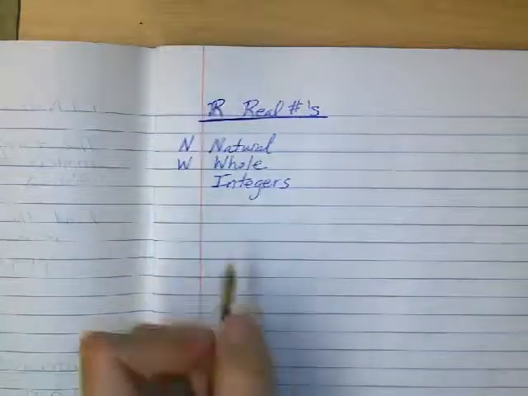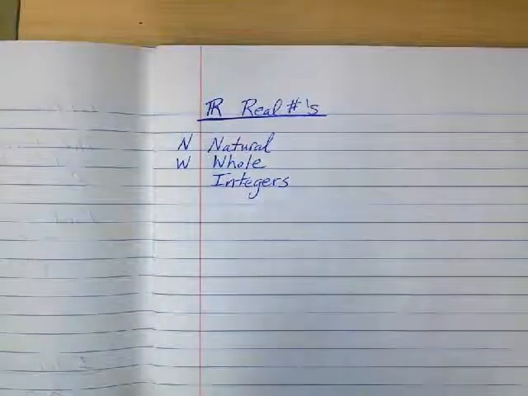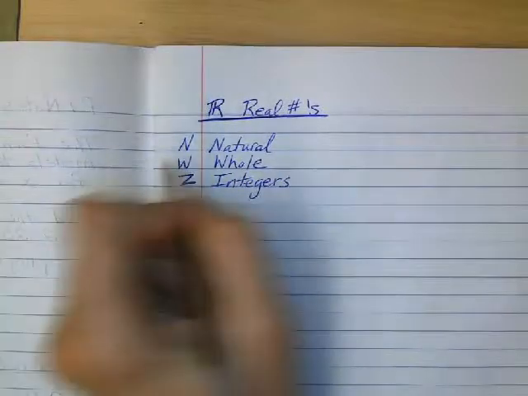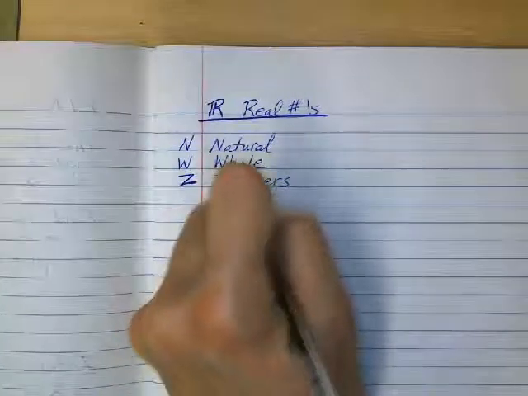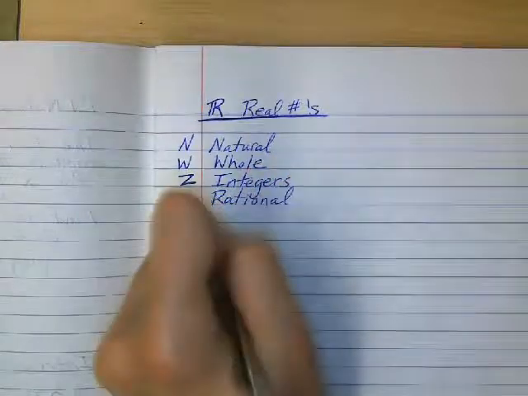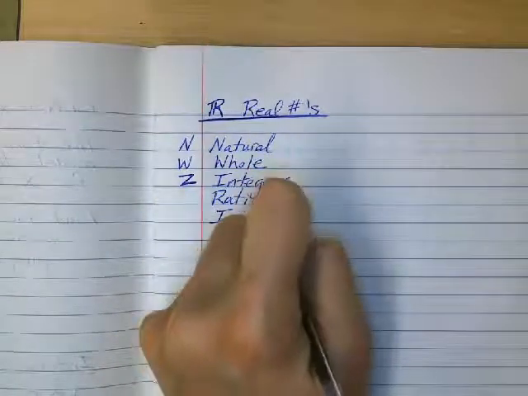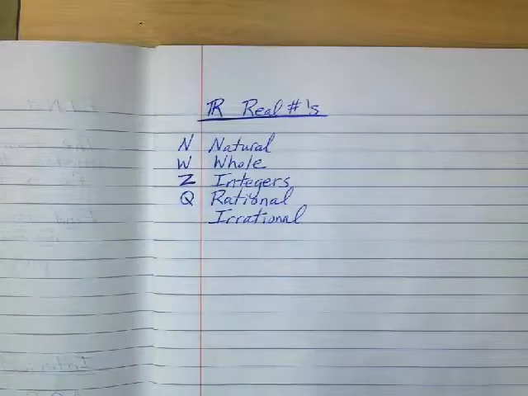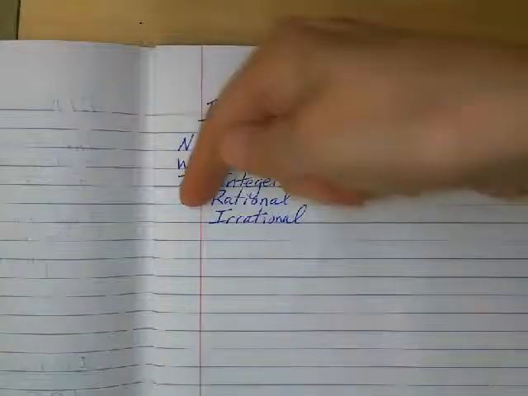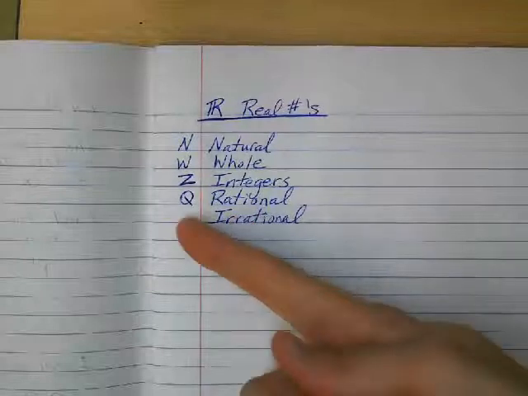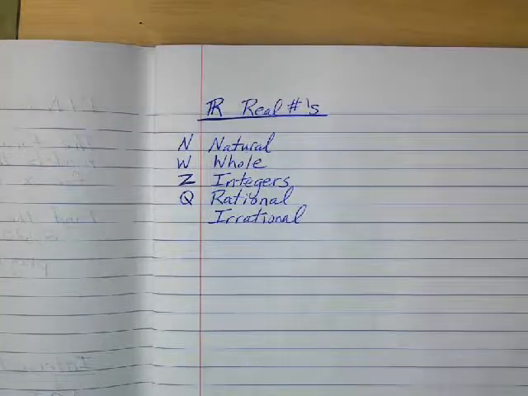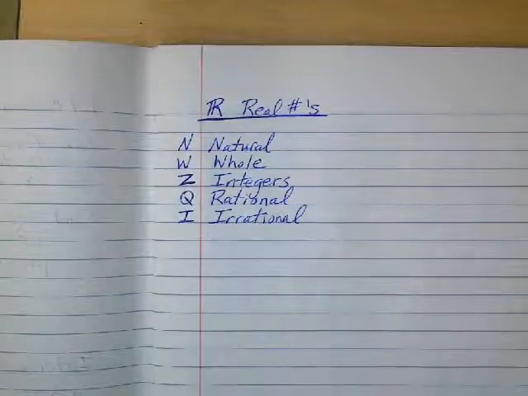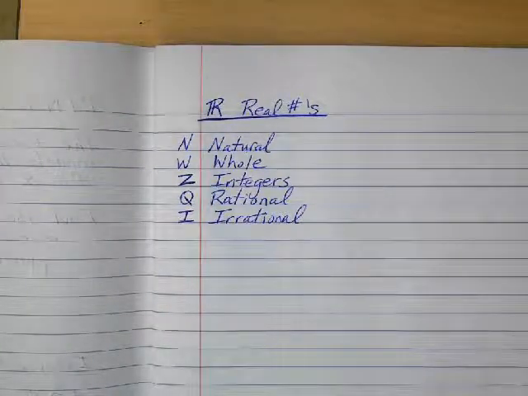For integers, they don't use an I because they use I for something else. So integers, they put a capital Z. And then there's rational numbers and irrational. Rational, they put a Q for that because real is R, so they have to use it. And rational is another R word, so they have to put a Q. And then irrational is I. It helps to have these abbreviations so you don't have to write the whole word out all the time.